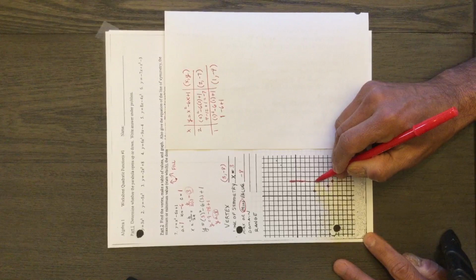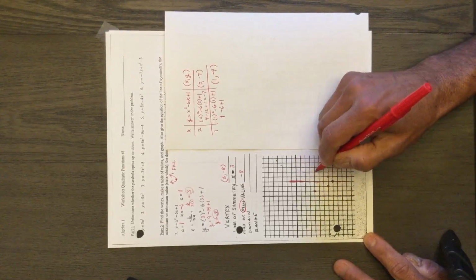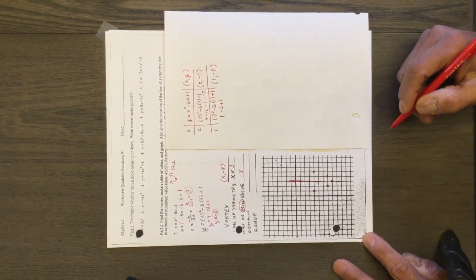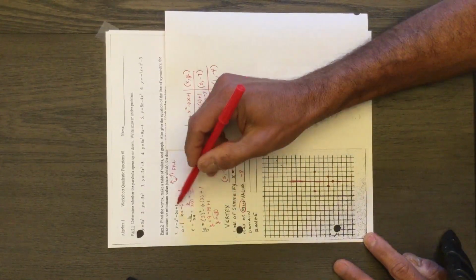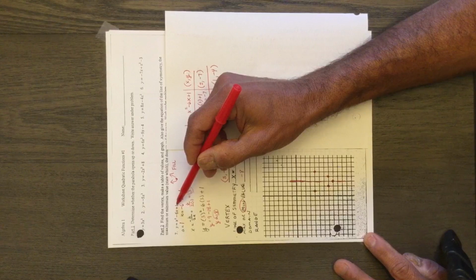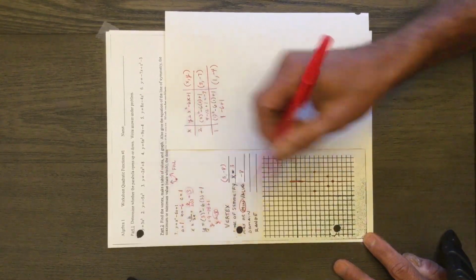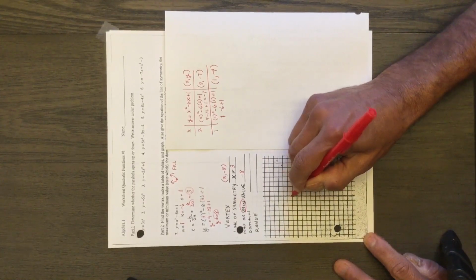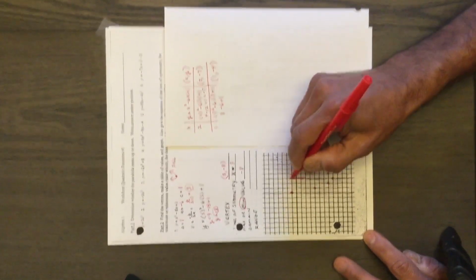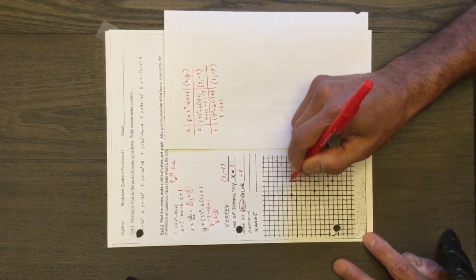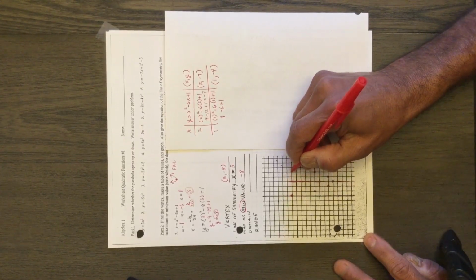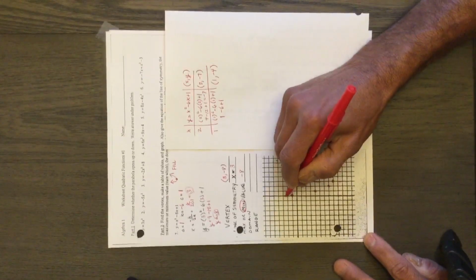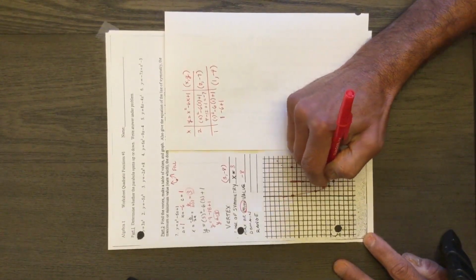This point here is 2 to the left, so if I go 2 to the right, I get a point right there. One more thing: my C right here is always going to be your y-intercept. So C says it's a 1. That's right here, 1, 2, 3 to the left. If we go 1, 2, 3 to the right, there's another point right there. And as you can see, here's my parabola.